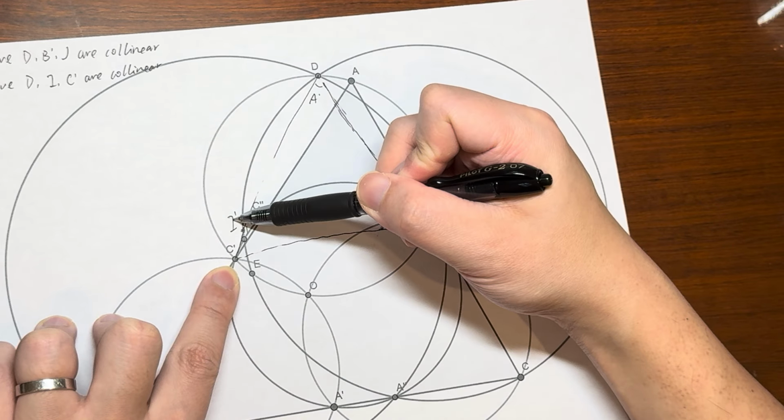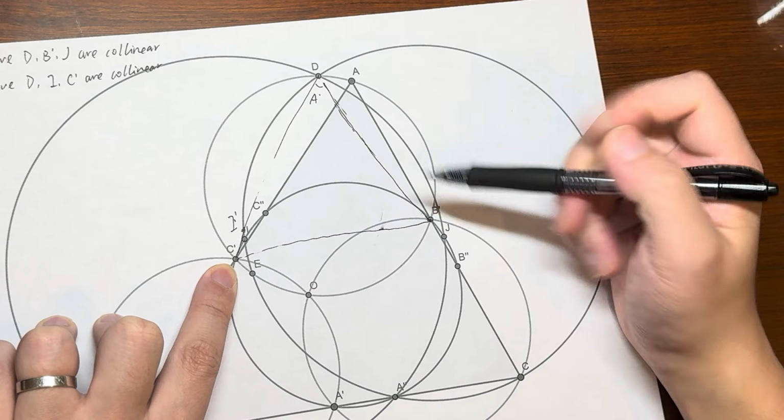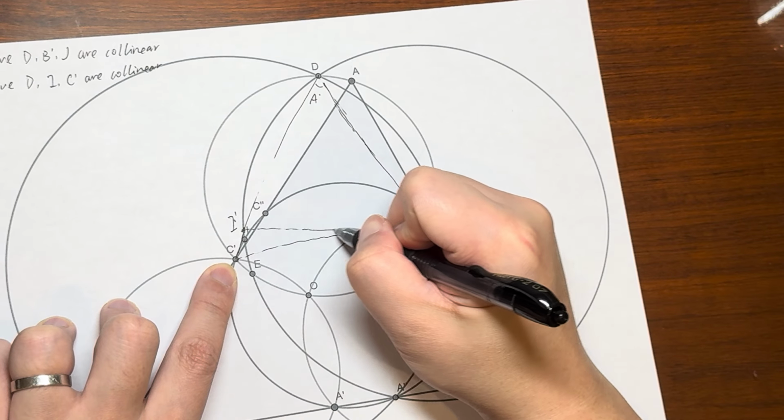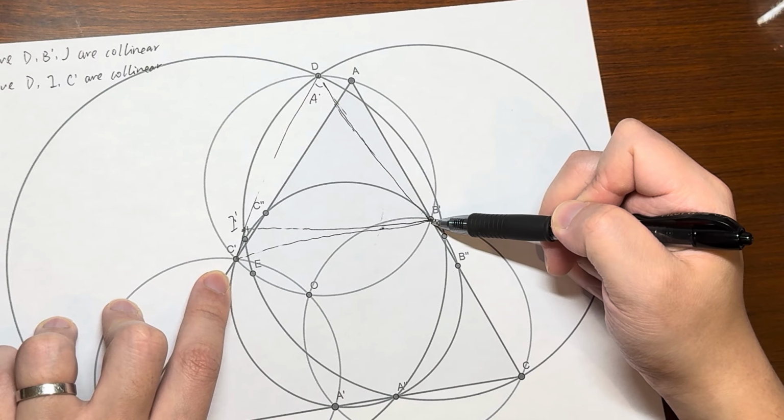Now we want to prove that this I prime is also on the circle C prime A prime B prime. So we want to calculate the angle C prime I prime B prime.